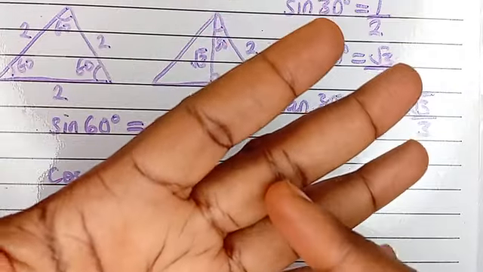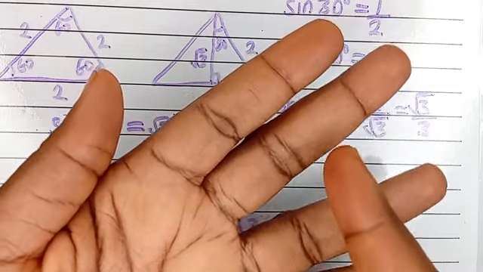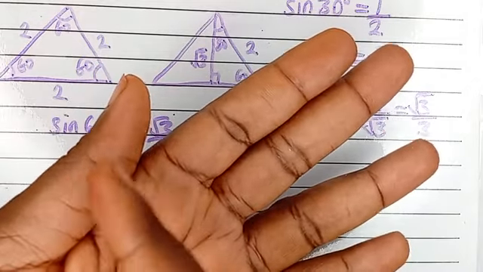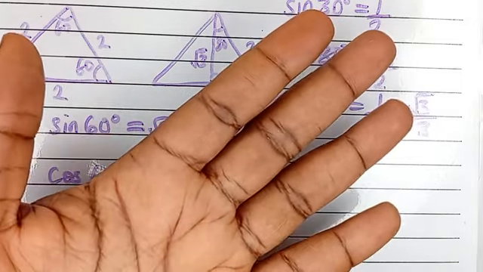Now, for cosine of angles, it's equal to the root of the number of fingers above that angle, over 2. So this is my palm.